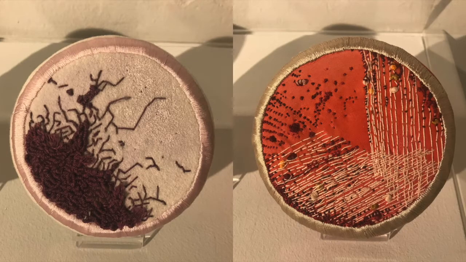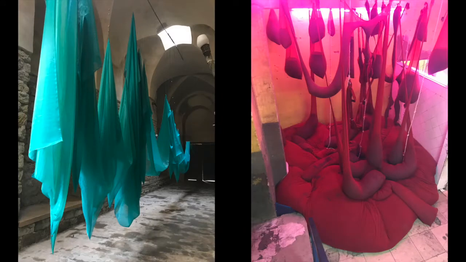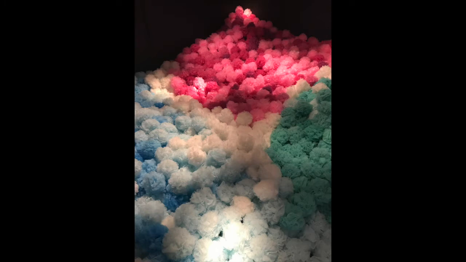Visual texture is the illusion of having physical texture. It can be decorative texture, which is added to embellish the surface, spontaneous, which is created in the process of making, or mechanical texture, which is created by mechanical means like printing.